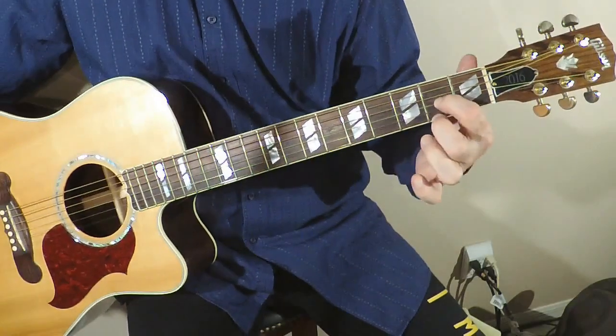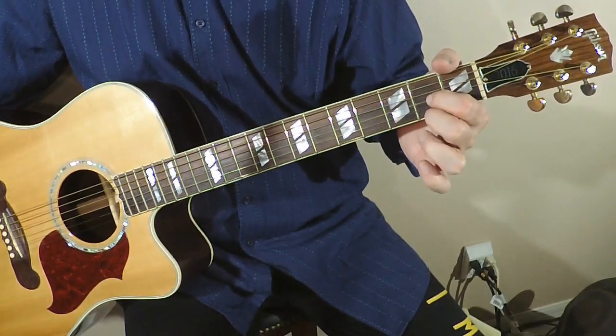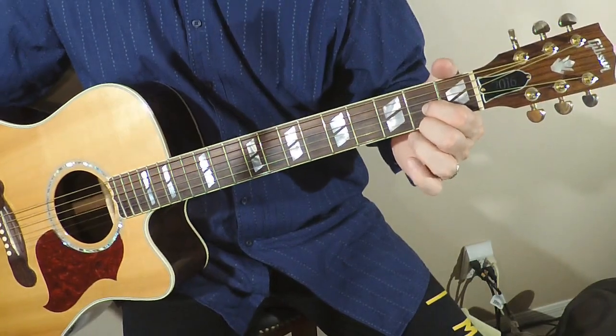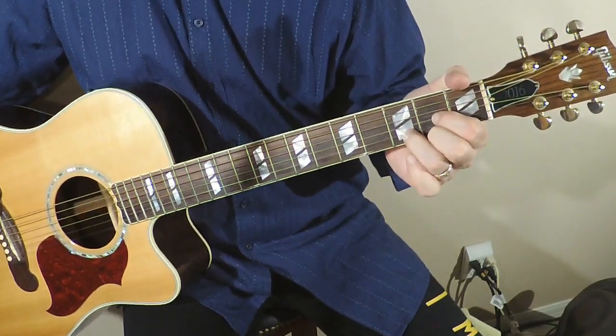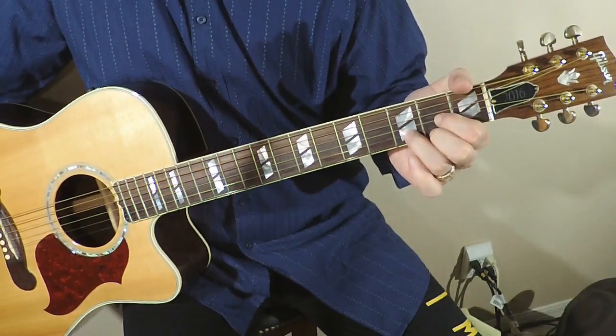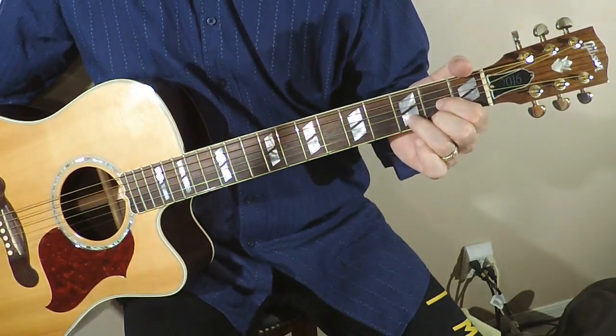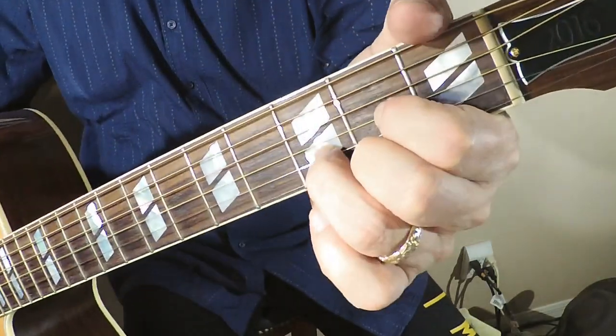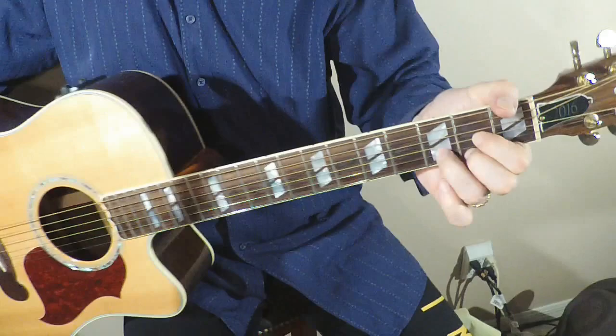Okay? And then the 2nd finger is going to be on the 1st string. It's going to be in the same fret, the 2nd fret. And then the 3rd finger goes on the 3rd fret on the string that's in between those two, which is the B string. And that's our D chord.